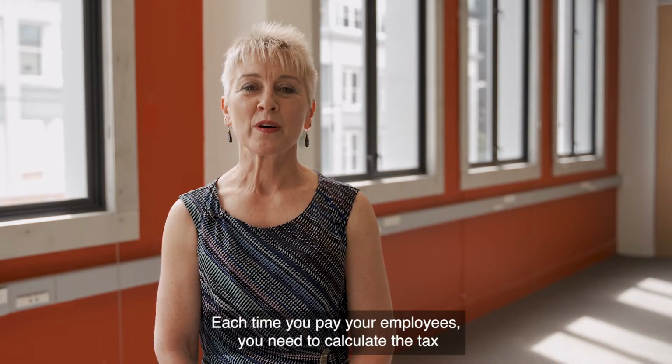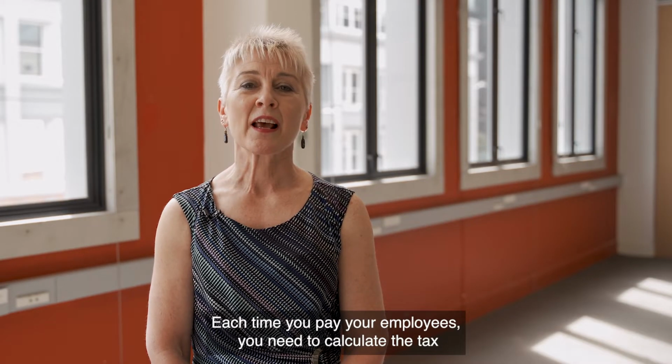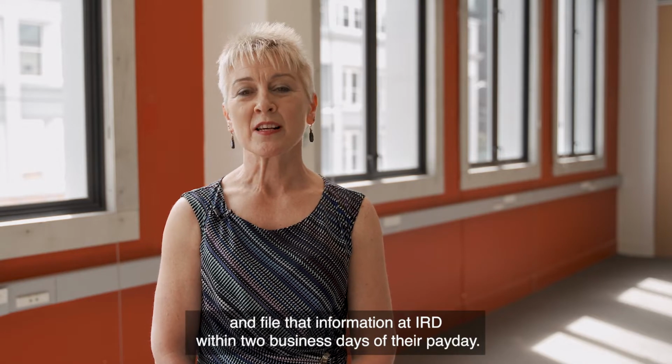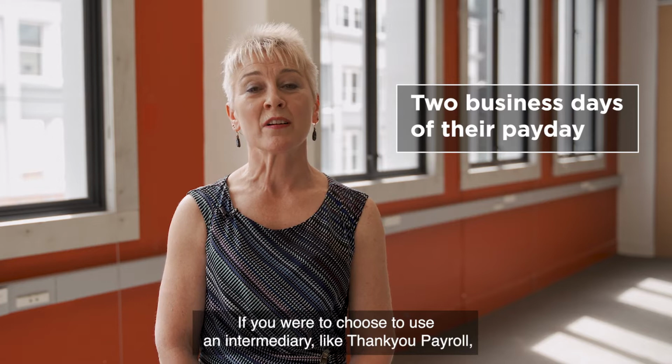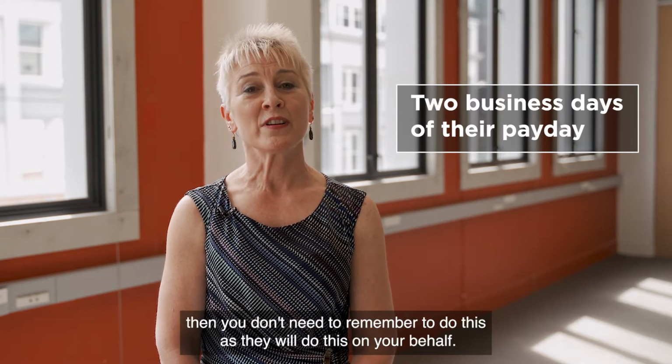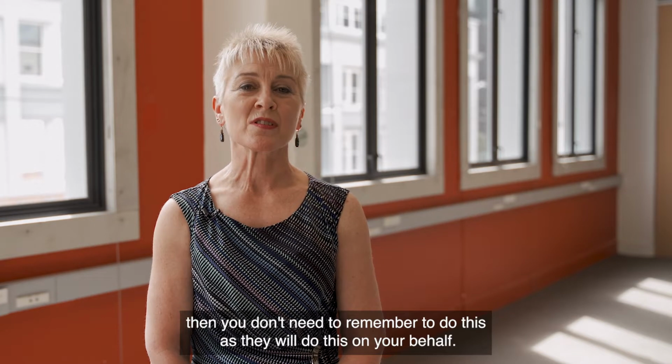Each time you pay your employees, you need to calculate the tax and file that information at IRD within 2 business days of their payday. If you were to choose to use an intermediary like NZ Payroll, then you don't need to remember to do this, as they will do this on your behalf.